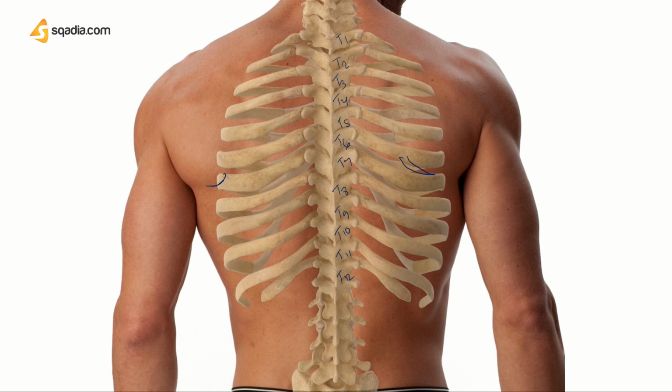And this is T7, and this is rib number 7. So this is the scapula. So you can see this is rib number 7, and this is rib number 2. So let's go back.